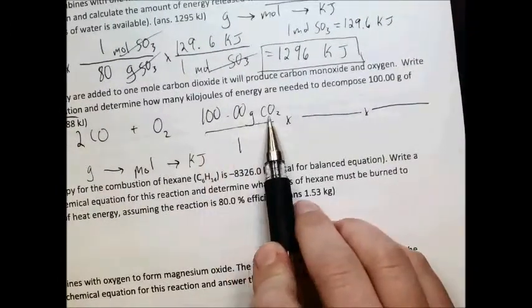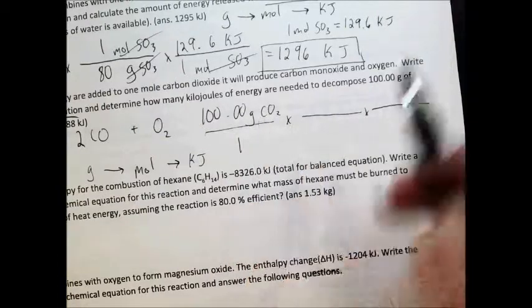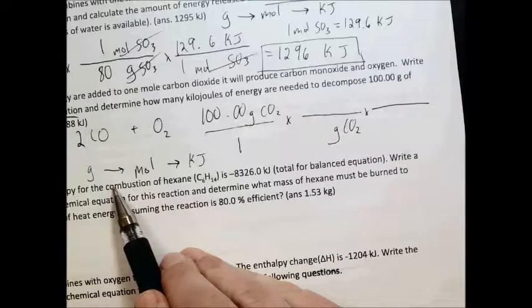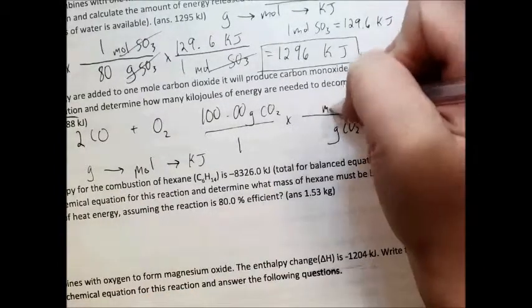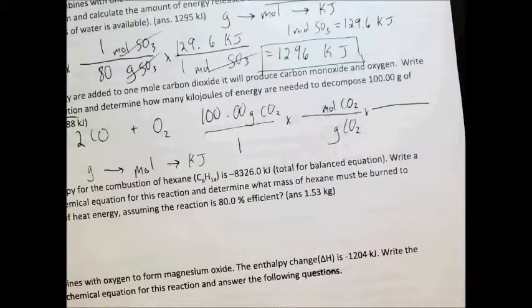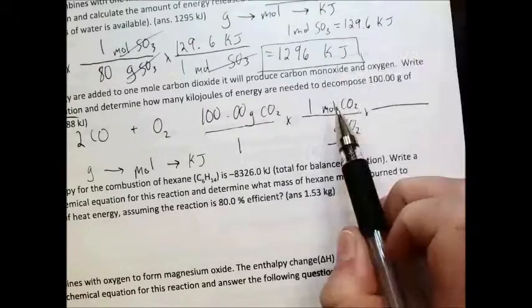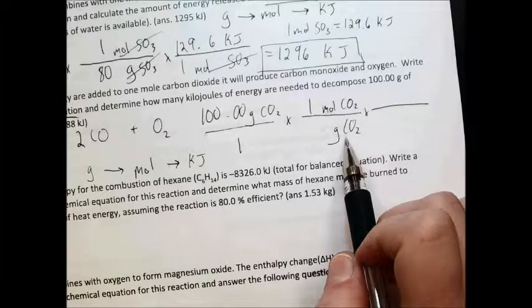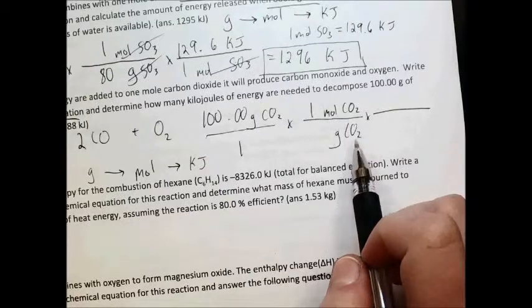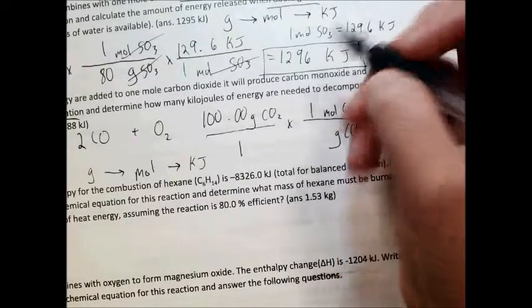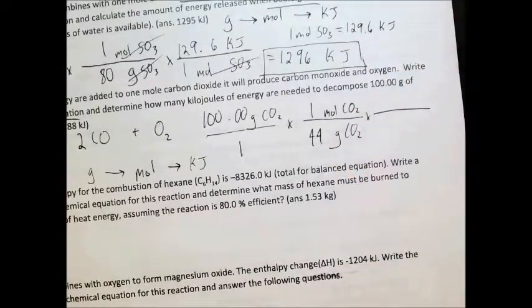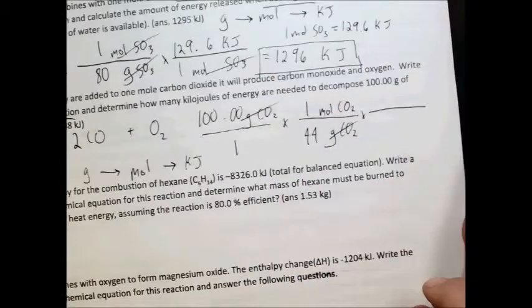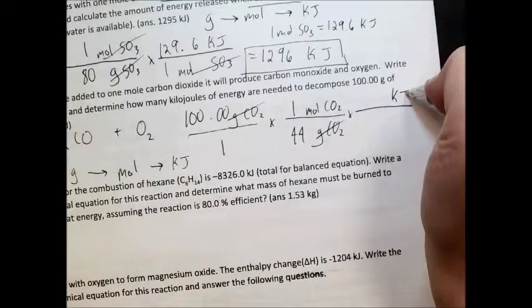I have 100 grams of CO2 and I want grams to cancel out. On my next fraction, I'm going to put grams of CO2 on the bottom. I'm changing from grams to moles, so I'm going to write moles of CO2 up top. I know, looking at a periodic table, that 1 mole of CO2 has a molar mass of, carbon is 12, oxygen is 16, and there are 2 oxygens there. So if you add that all together, you get 44 grams for CO2. Grams cancels. Now I want moles to cancel out, and I want to be left with kilojoules up top.